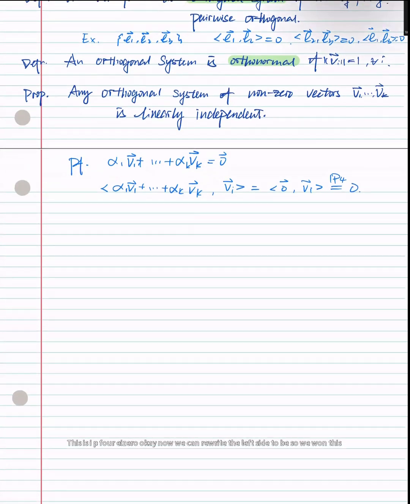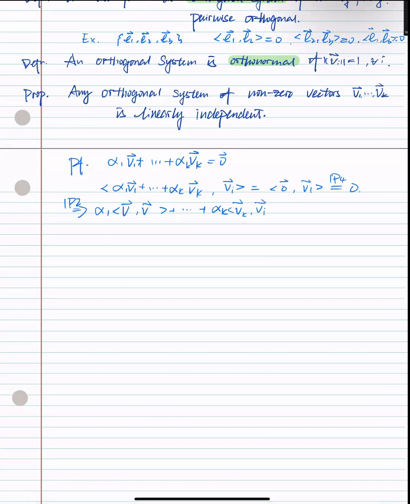Now we can rewrite the left side. By linearity, by IP2, we can rewrite it as alpha 1 times the inner product of v1 and vi, plus and so on, plus alpha k times the inner product of vk and vi.